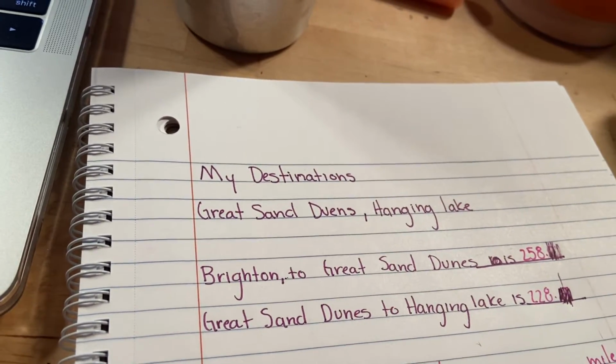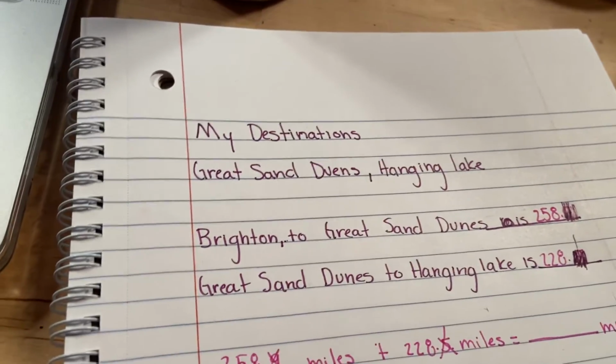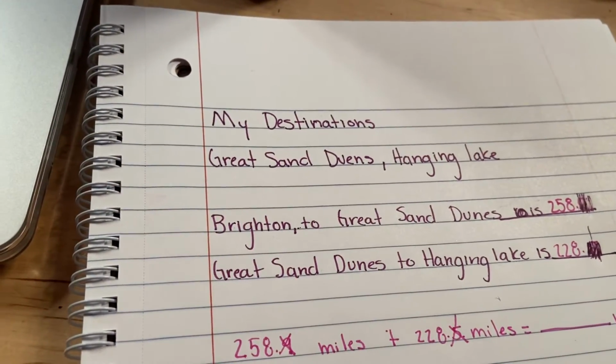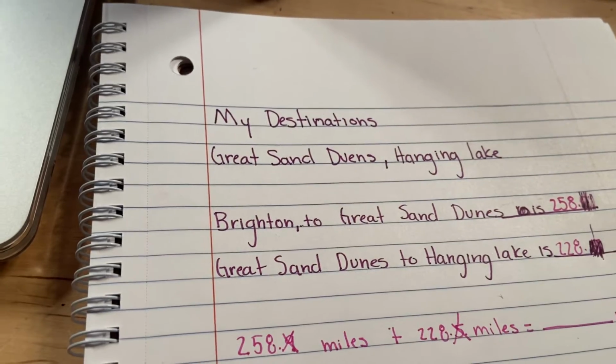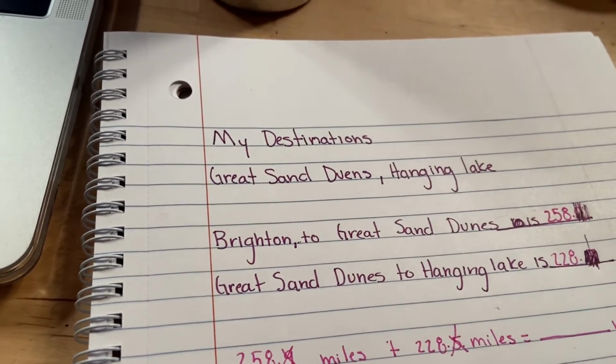We don't need an exact distance. We just can get a close enough distance, okay? So I don't even want you to worry about the points that come at the end of your number, okay? It's going to make it too hard to add, and we don't want to get into that, okay?